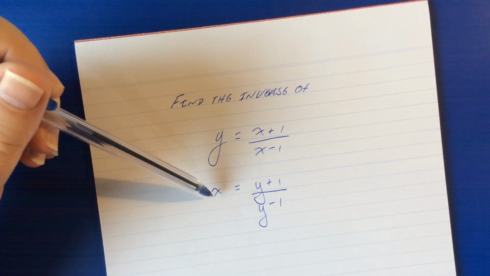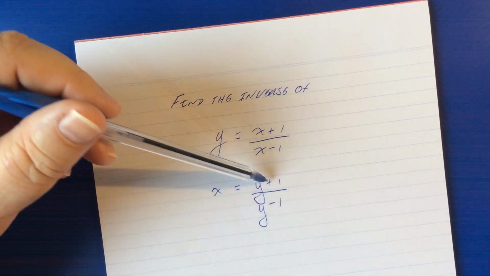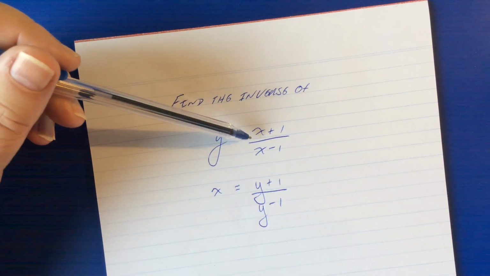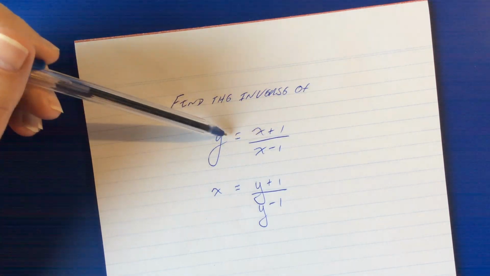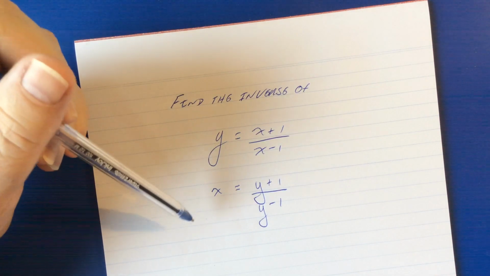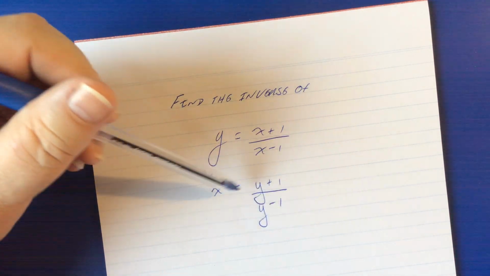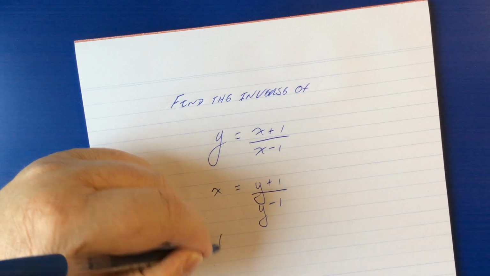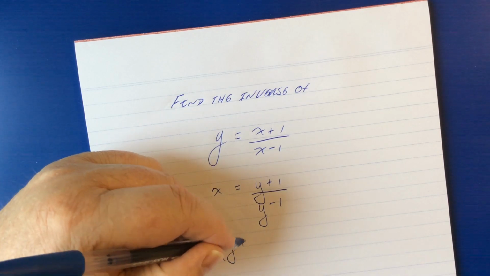But what we now need to do is make y the subject. So what have we done to start with? Well, we've quite simply swapped x for y. We have turned this thing on its head. And as I say, now we're going to try and make y the subject. And this is where people come unstuck.